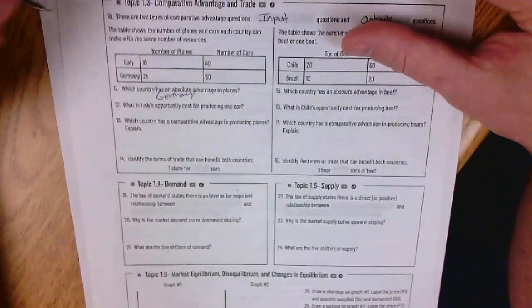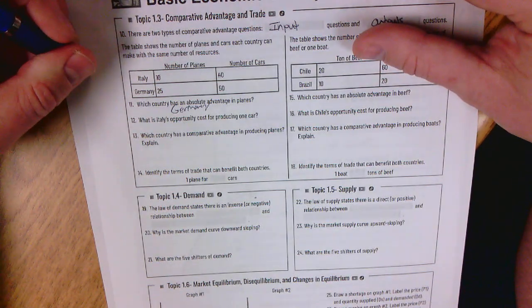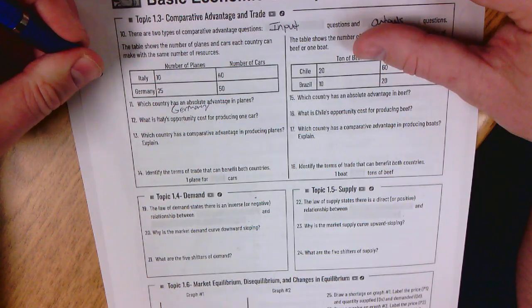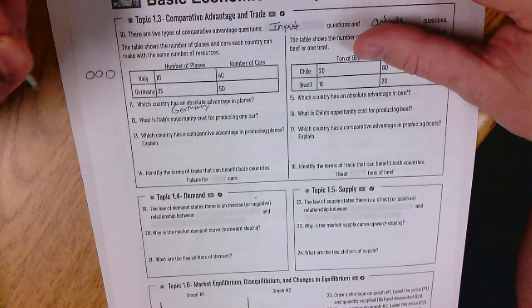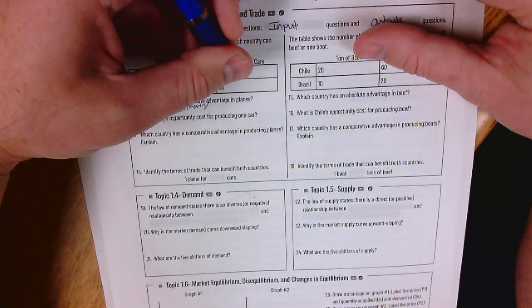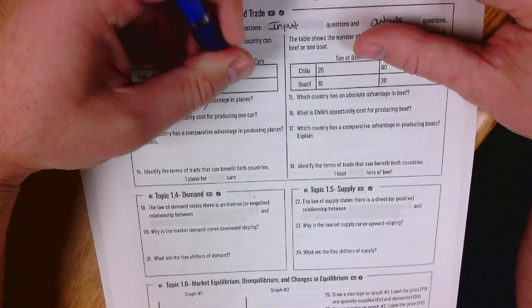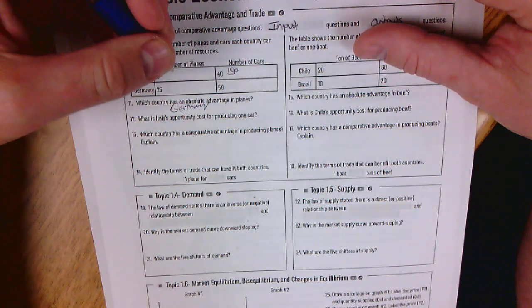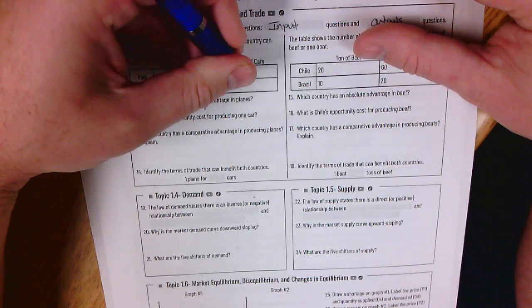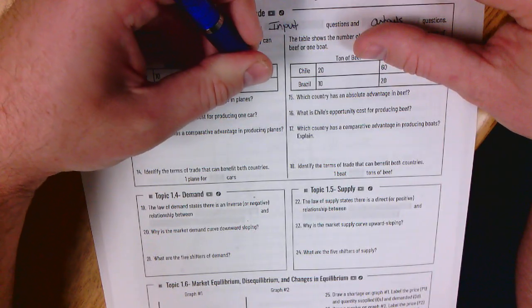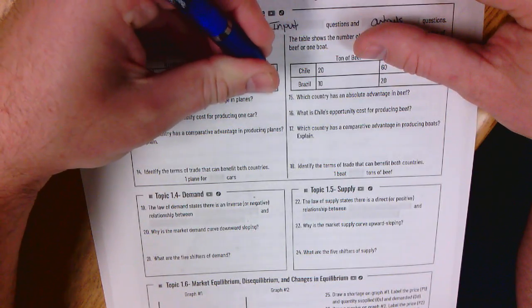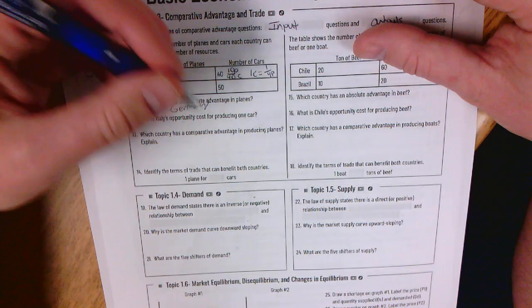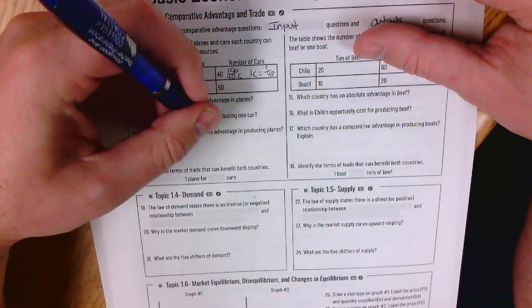So for our output questions, the opportunity cost goes over what we produce. Right? So if I'm making the 40 cars, I'm giving up the 10 planes. The 10 planes is the other, so that would go over the 40 cars. So in that case, one car is going to cost me 1/4 of a plane. So the opportunity cost of producing one car would be 1/4 of a plane.